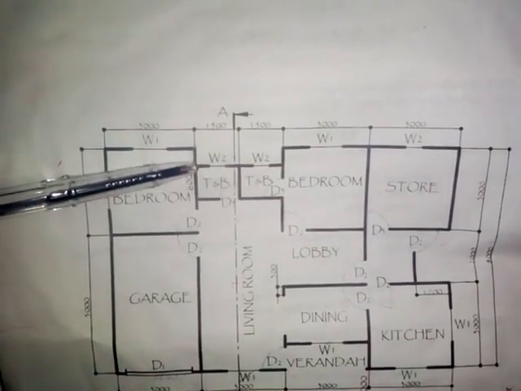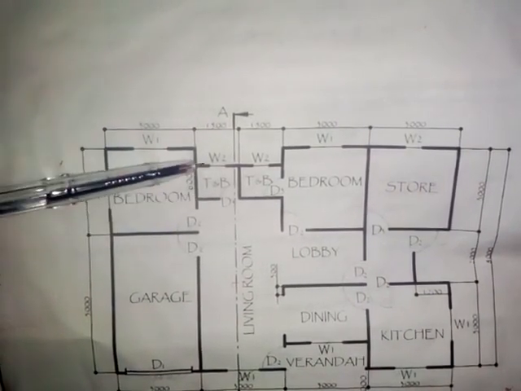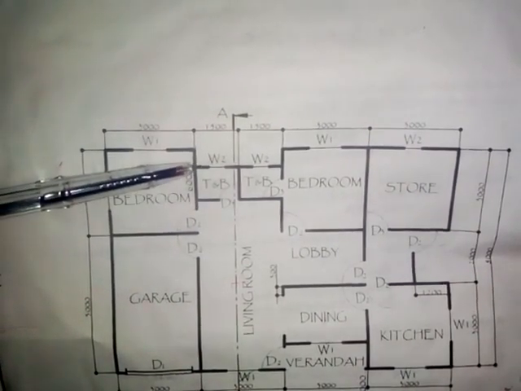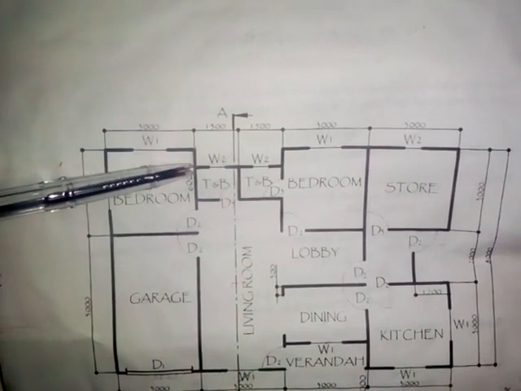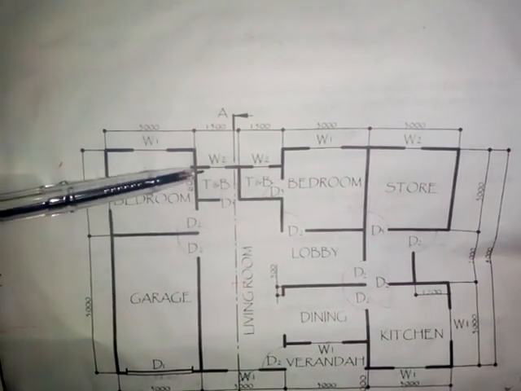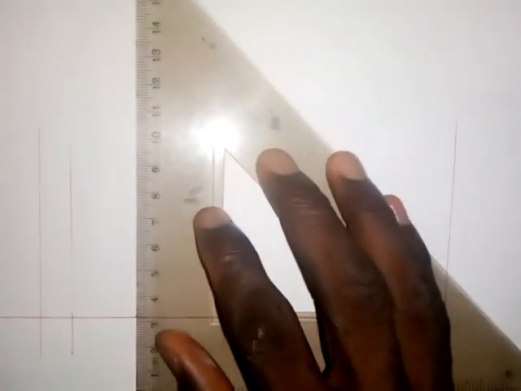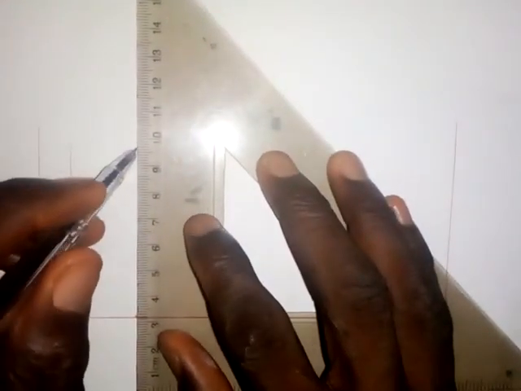The distance from here to here is not given in the specification, so I'm going to assume it is 1,200. 1,200 by 50 is 24. So I will take a measurement of 24 millimeters from here to here. So this is 24 millimeters. Then I will draw a vertical line here.